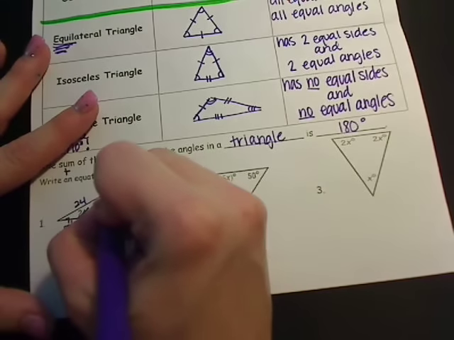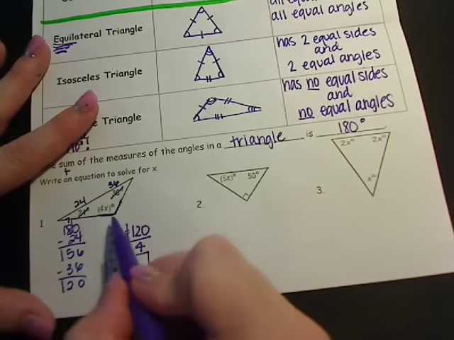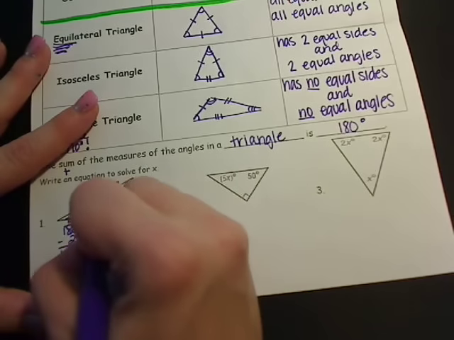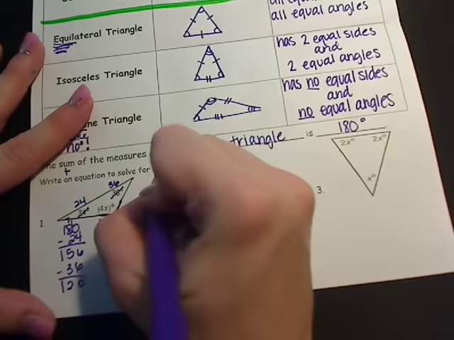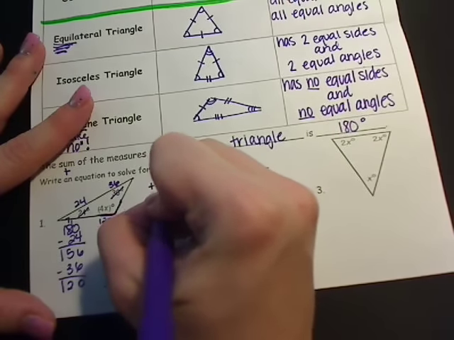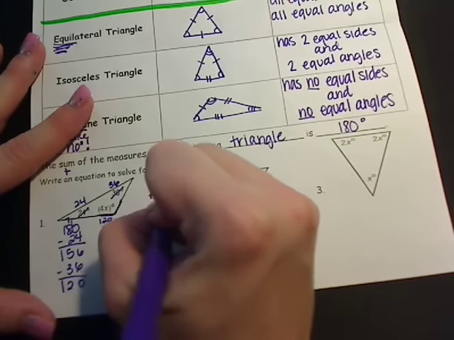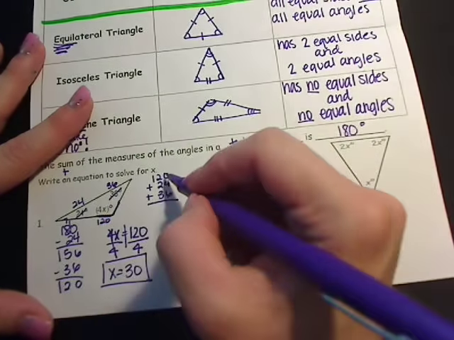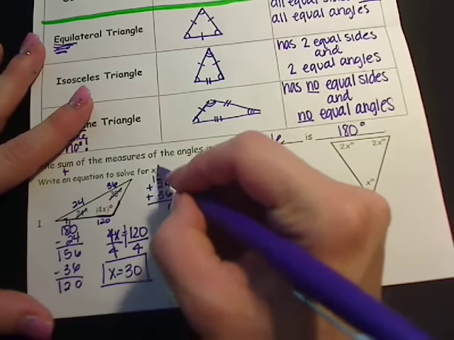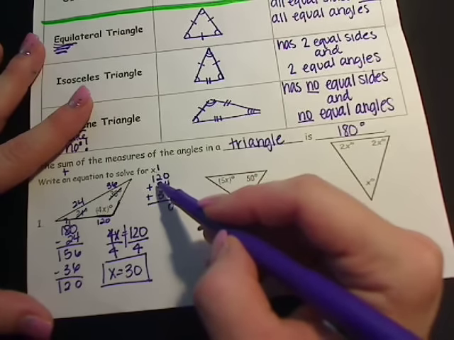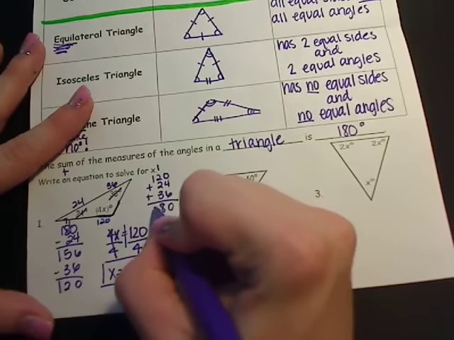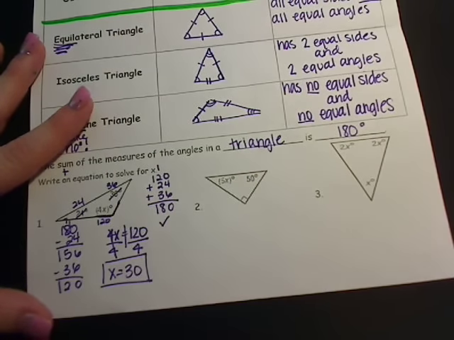I had 24 and 36. If I plugged a 30 in for x, 4 times 30 is 120. If I add all of these angles up, it should equal 180. 0 plus 4 plus 6 is 10. 3, 4, 5, 6, 7, 8, and 1. So yes, 30 is correct.